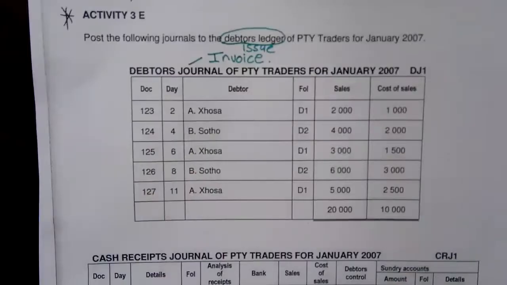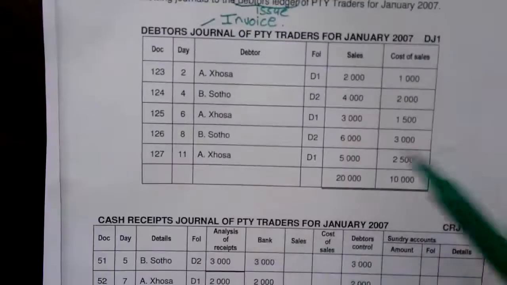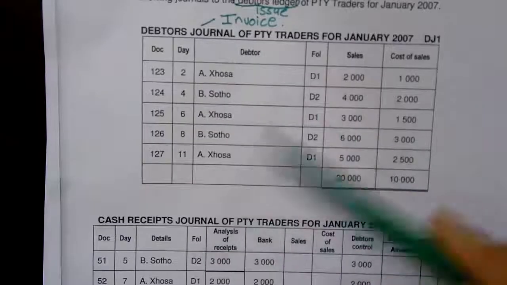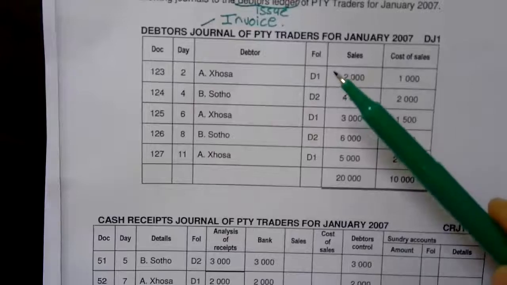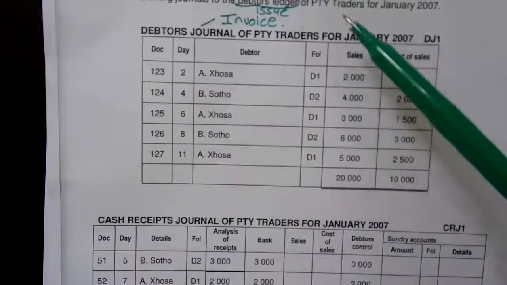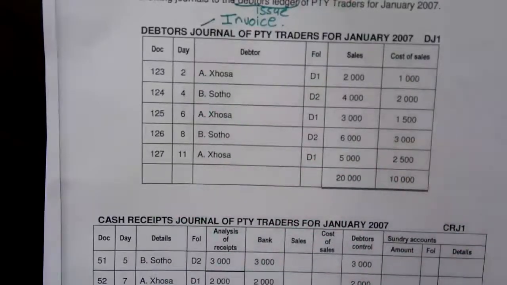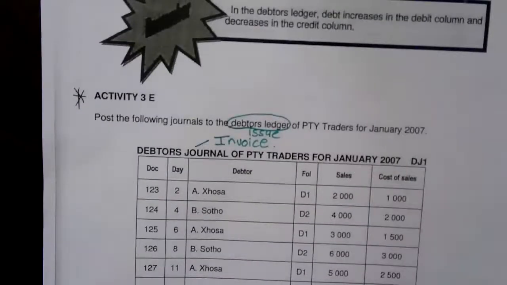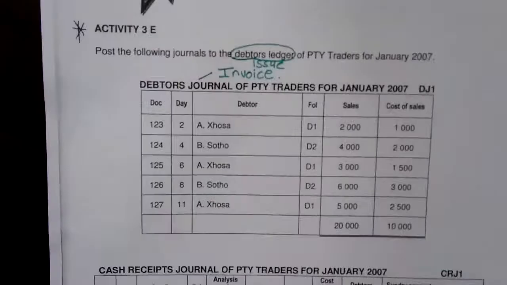So now in the test, the teacher can either give you transactions, and then you have to, as I said, book it over to the debtors journal and to the cash receipt journal. And thereafter, you have to take this information in the journals and place it in the relevant ledger, which is the debtors ledger. Or the teacher can give you a completed debtors journal and a completed cash receipts journal, as is the case in activity 3E. So I'm going to work with this activity, and I'm going to try to explain it to you to the best of my ability, and I hope you understand it very well after this lesson.